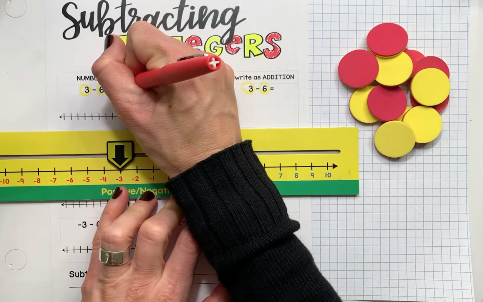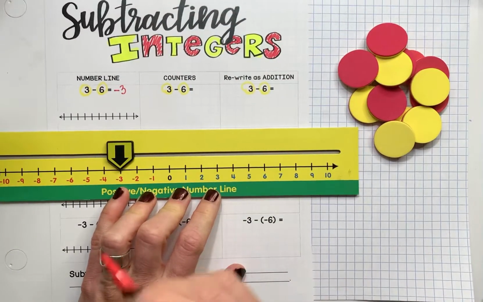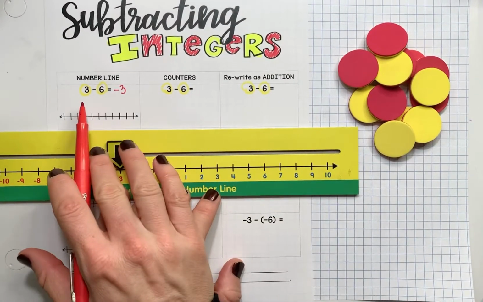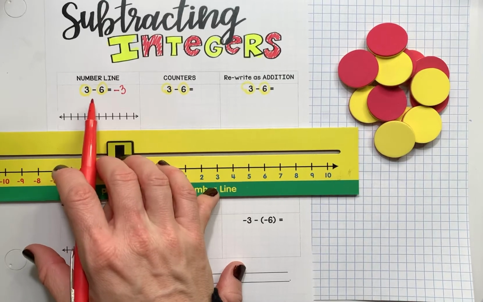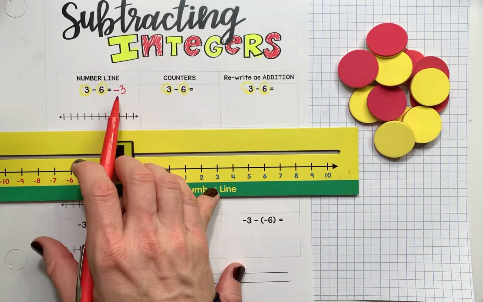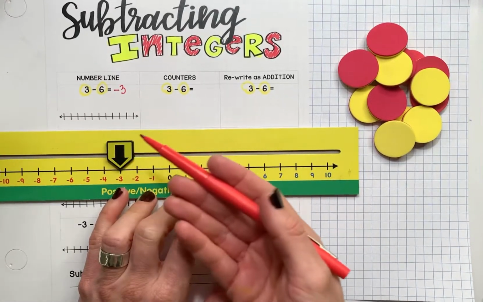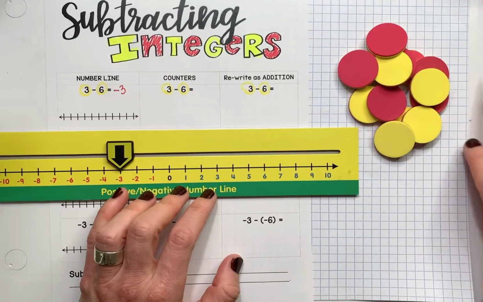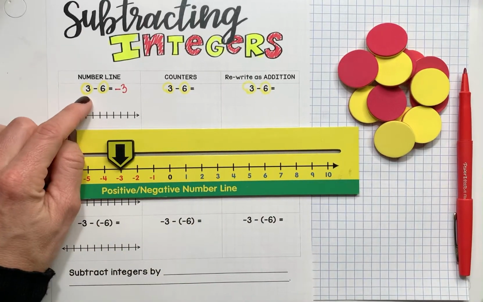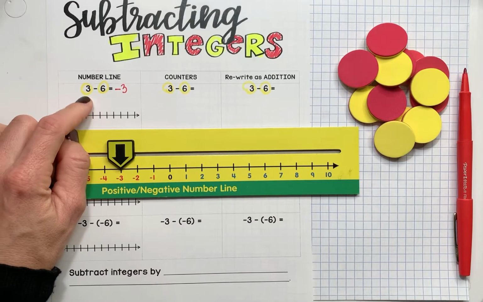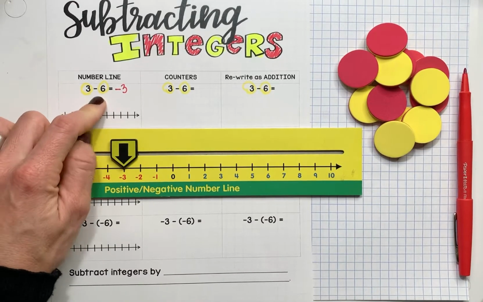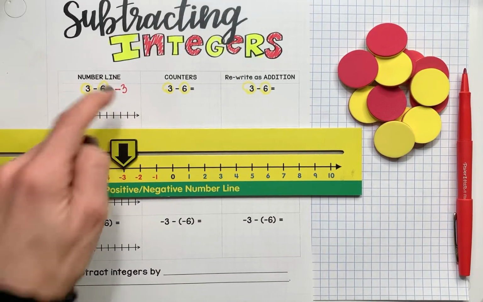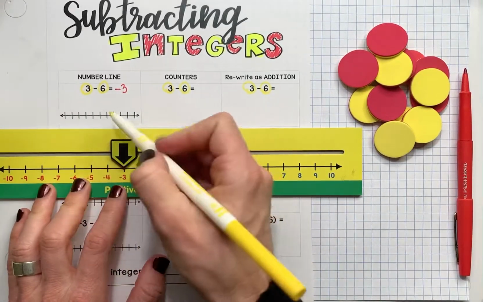And so negative 3. And imagine this is a scenario like you have $3, but you owe someone $6. How much money do you have? And it would be you are in debt $3. Or maybe it's 3 degrees out and the temperature dropped 6 degrees. What is the temperature now? It's negative 3 degrees. So we're going to go ahead and mark our number line.